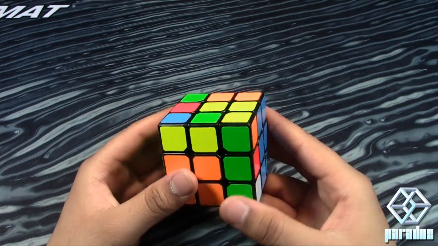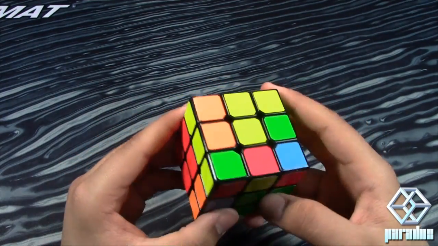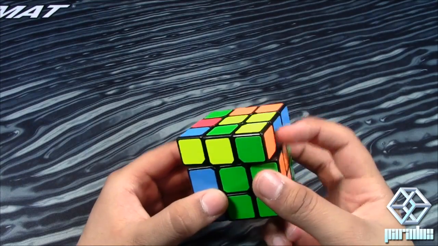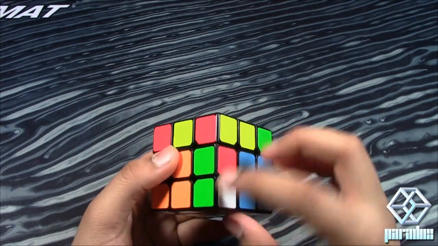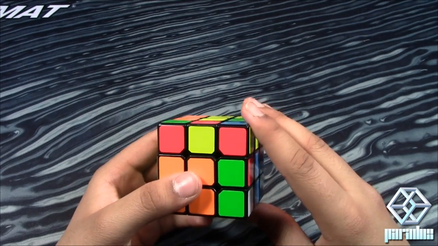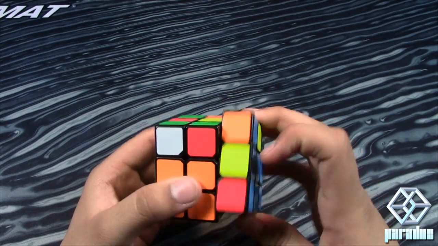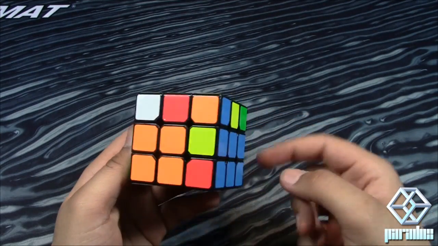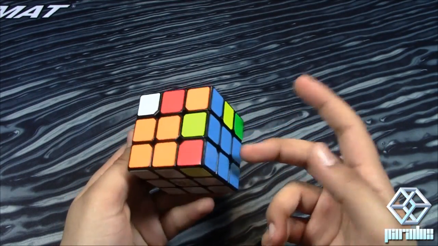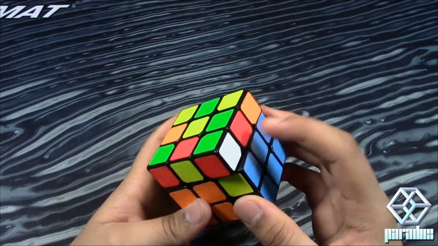Inserted. Now we want to look on the top layer for any corners. There are no corners with white on them, so we see this corner right here, and we're going to take it out by just going like this, just reversing how you put the corner in. And if you just reverse that, it's taking the corner out. So now the corner is out.